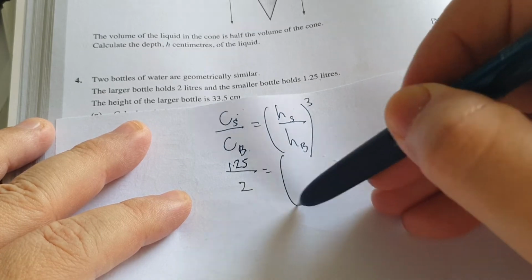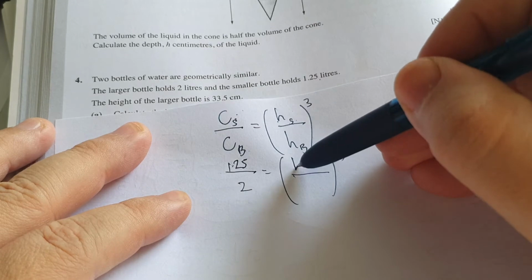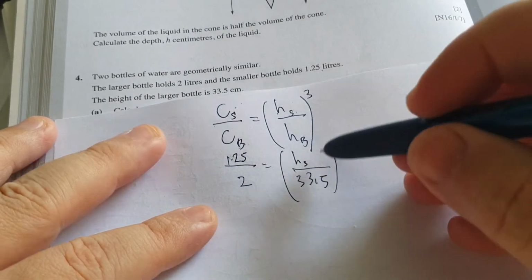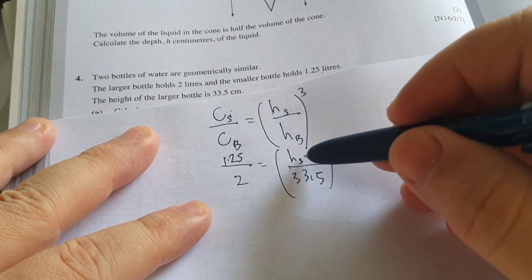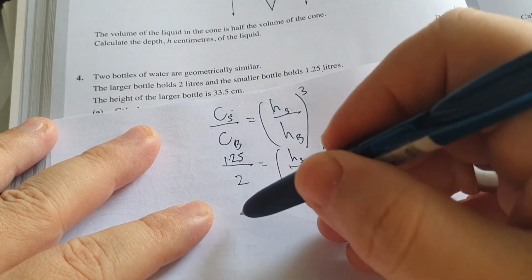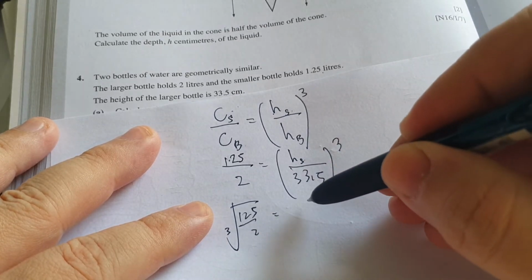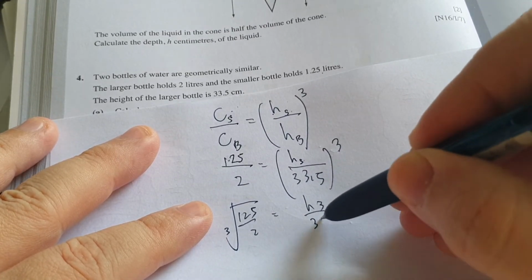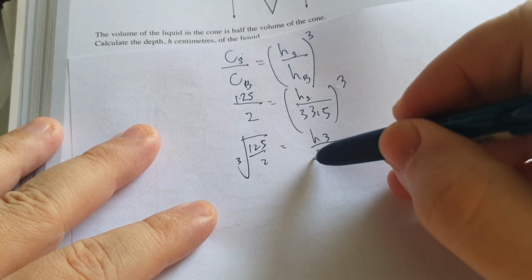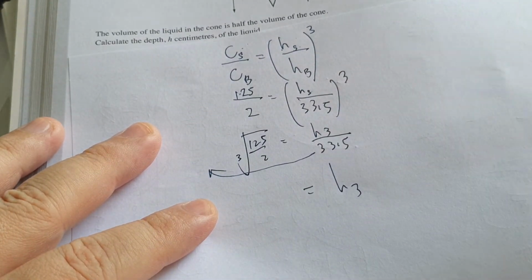Okay, and what is HS? Small height, the larger one big height, so 33.5, right? Now you want to find this one, right? What must you do? You are now trapped in this cube, right? So you got to cube root both sides. By the way, cube root both sides, there is no plus minus, only square root. So now you cross multiply, then you can find your HS already. So that's how easy it is. Okay?